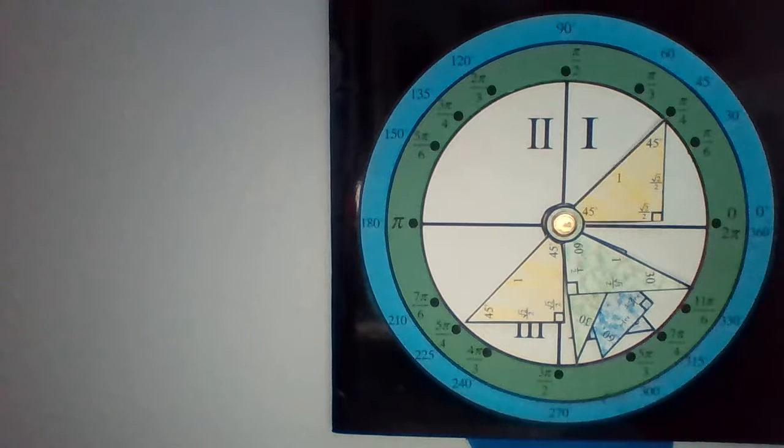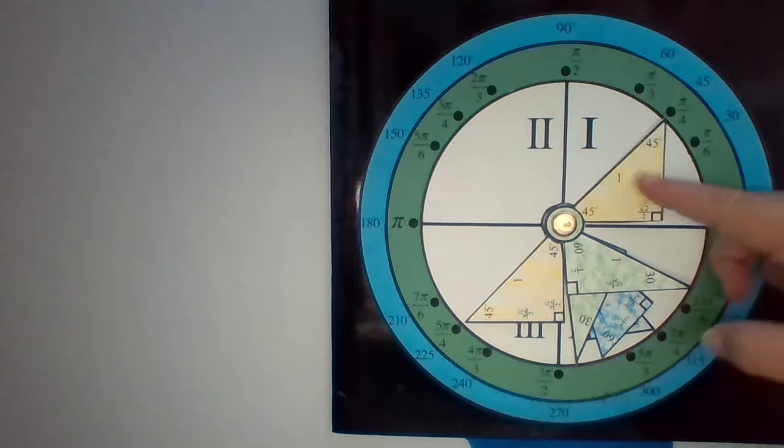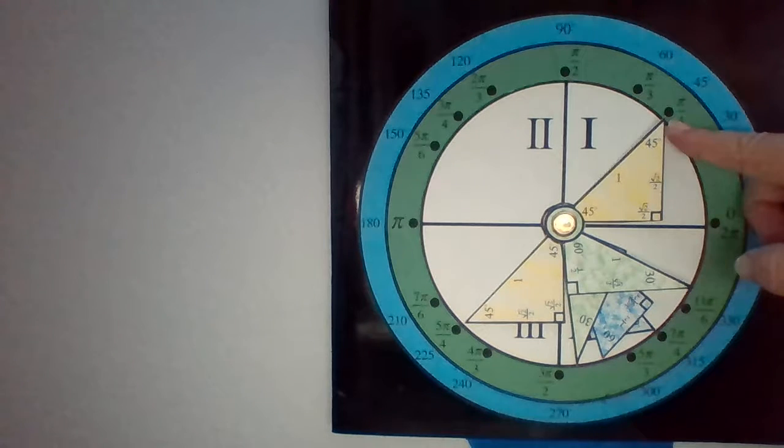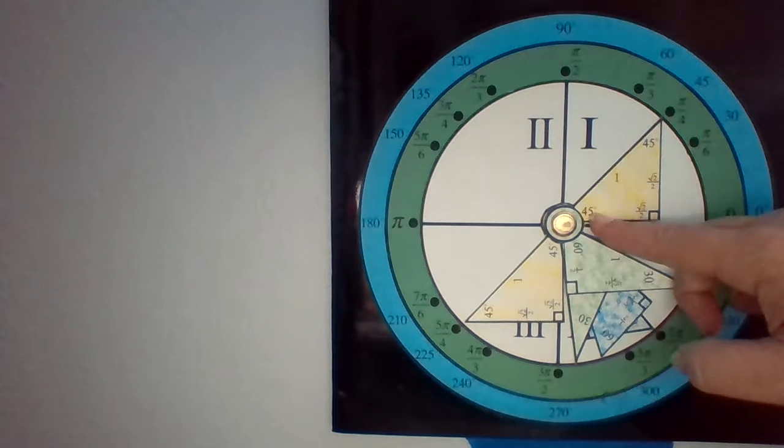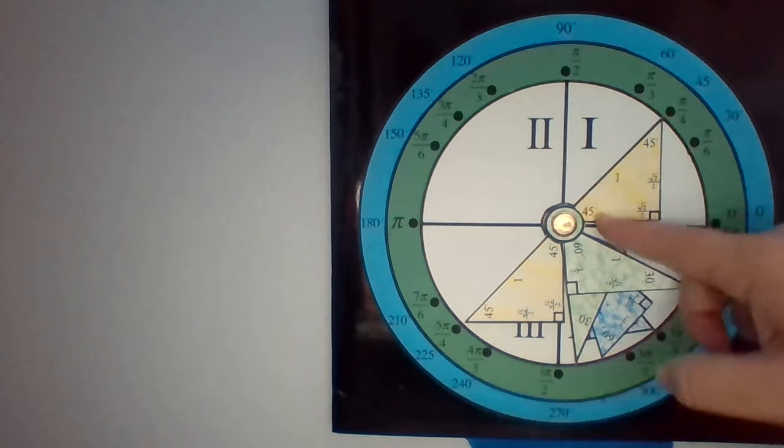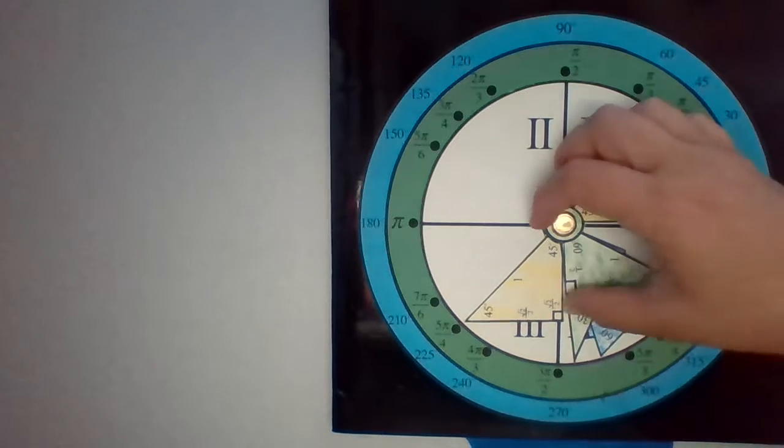Now let's look at 45-degree reference triangles in quadrant 1. You'll see this is pi over 4. The radian measure with the denominator of 4 will always relate to a 45-degree angle. In quadrant 1, pi over 4.